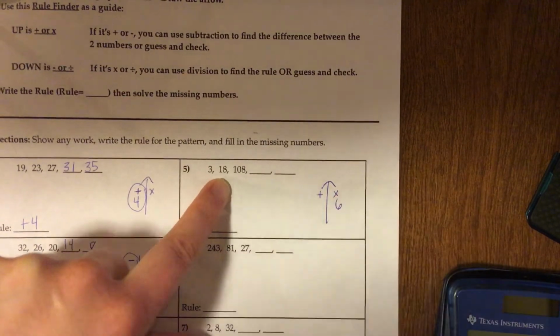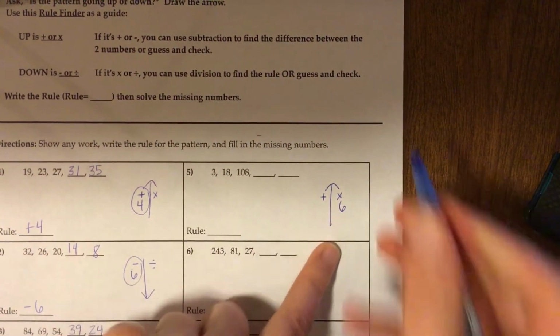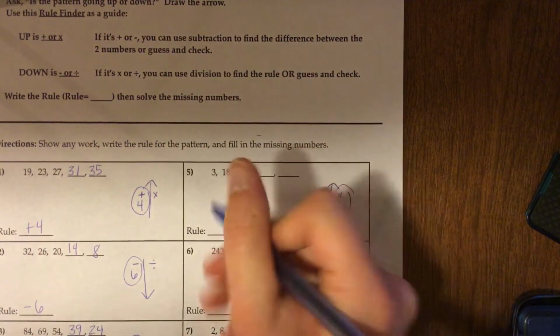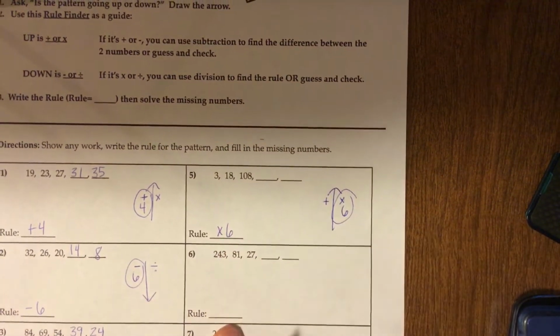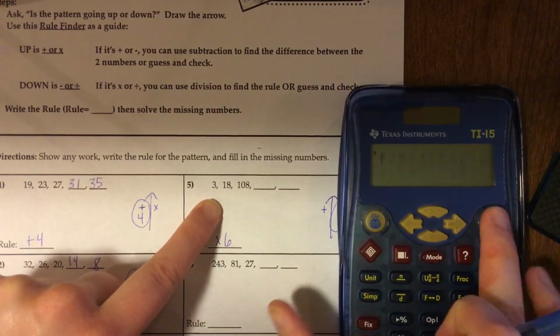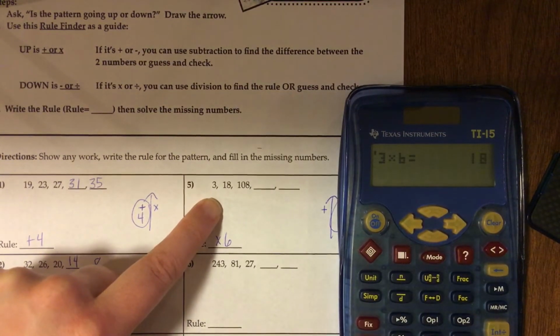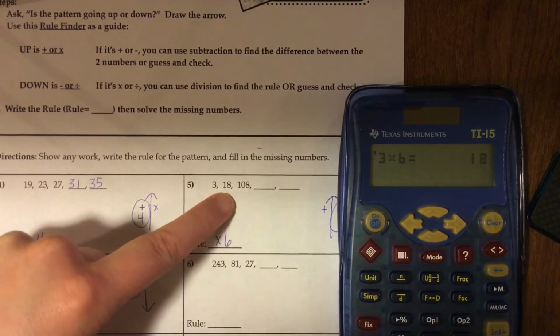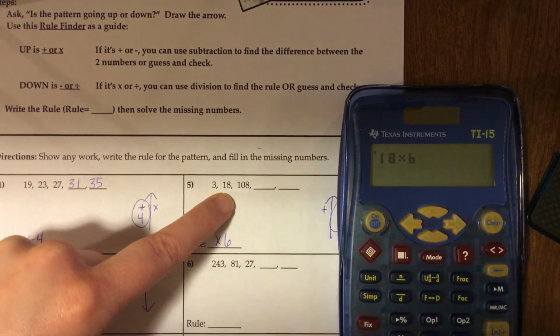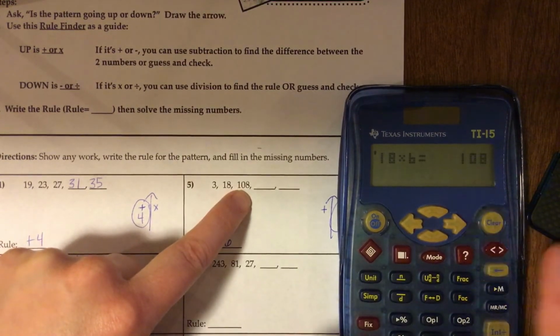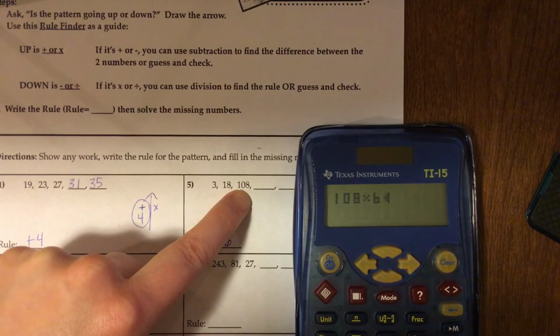I use division to check. That's the inverse operation of multiplication. So that's going to be my rule, times 6. Then I can check to make sure. So 3 times 6, I actually know this one. 3 times 6 equals 18. So I'm good there. Times 6 again is 108. That matches.